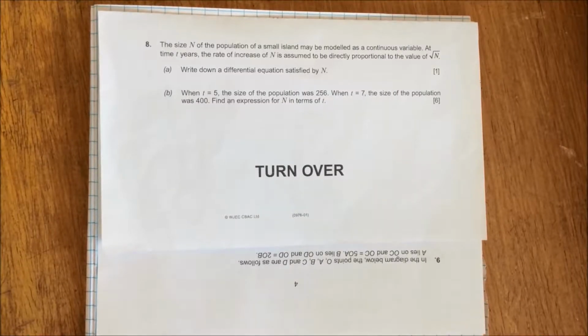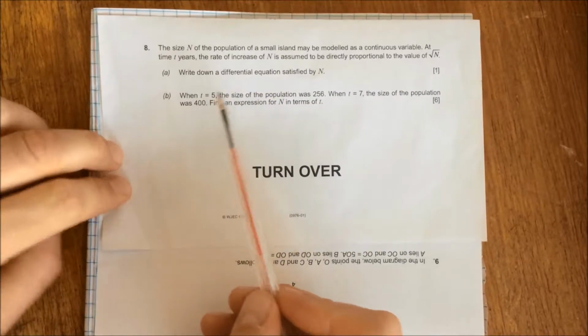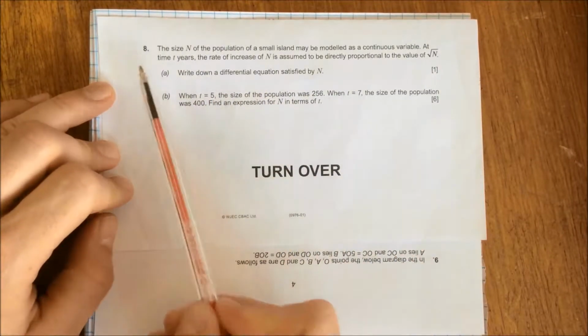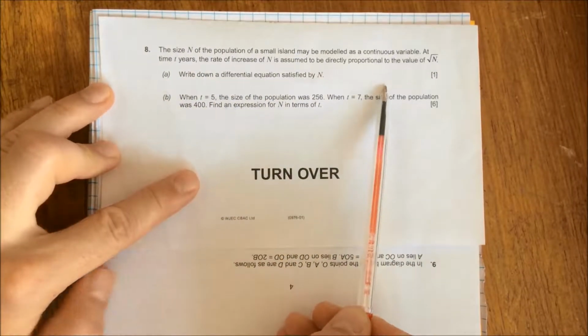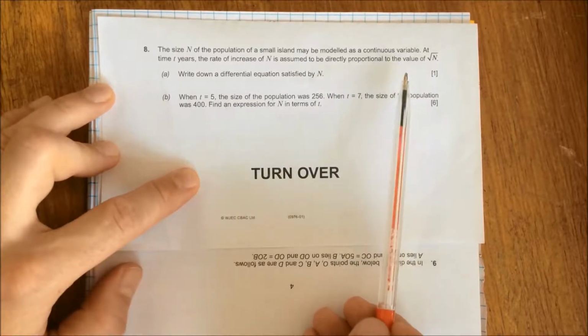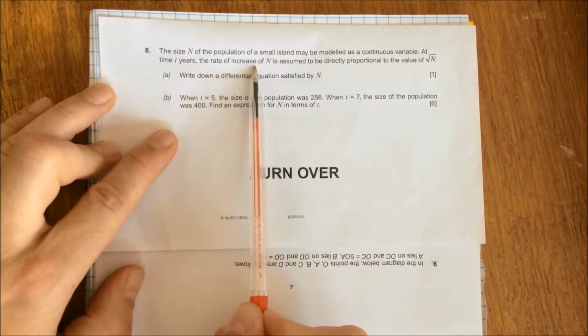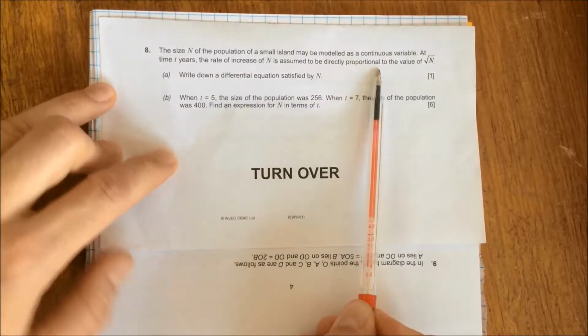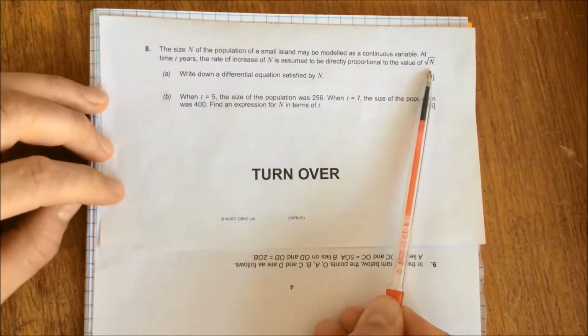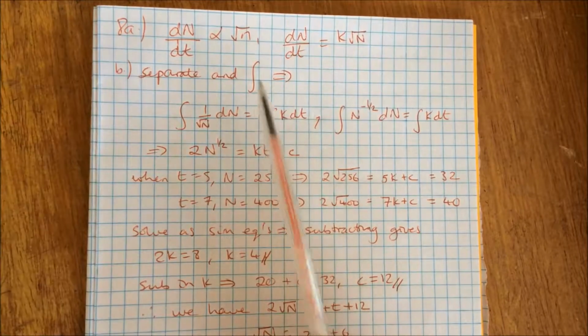Hello everyone and welcome to C4 2017 question 8, differential equations. This is a nice one this year. It's not the A e to the kt question. We have a rate of increase, directly proportional, nice and easy, square root of n. So let's smash through this one.